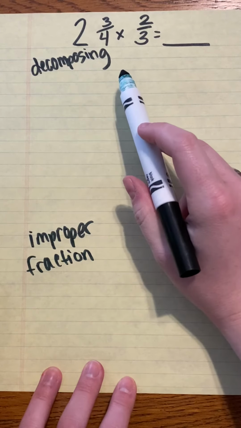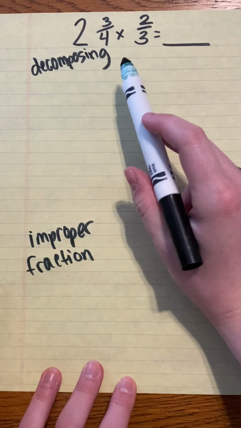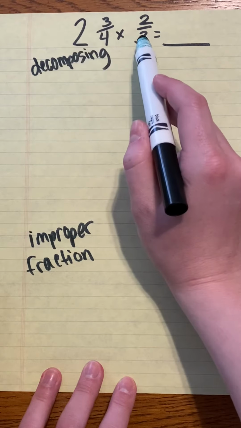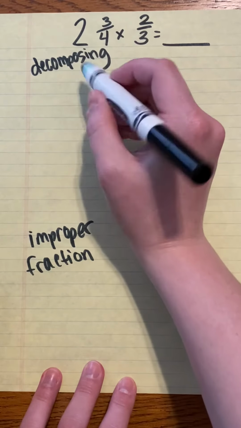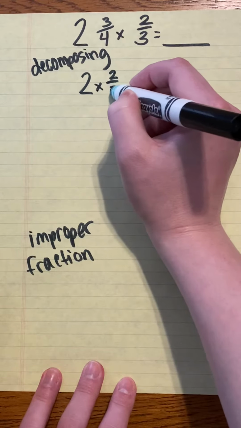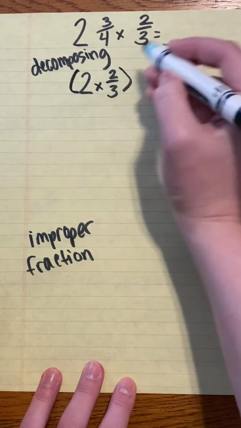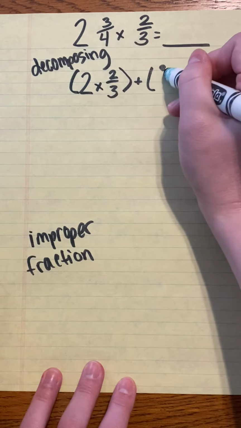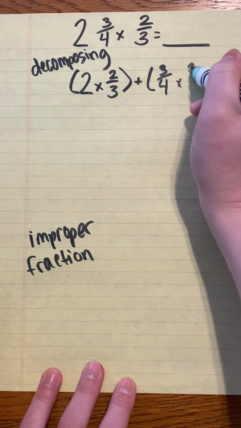First, to start with decomposing, I am going to decompose my mixed number so I can multiply each part by 2/3. So I will have 2 times 2/3, and then I'll multiply the fractional part of that mixed number, which is 3/4 times 2/3.